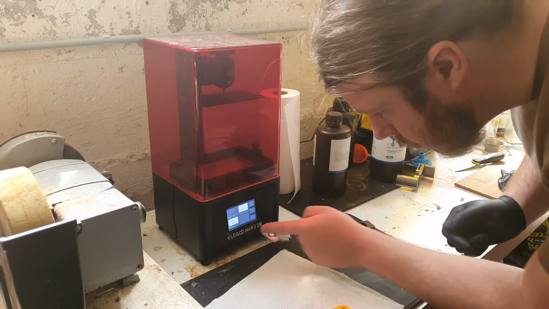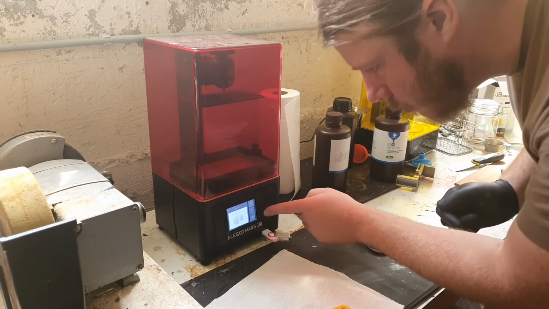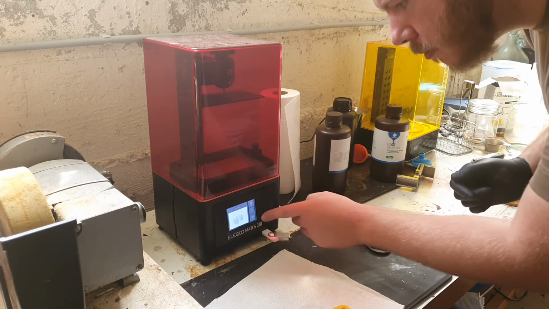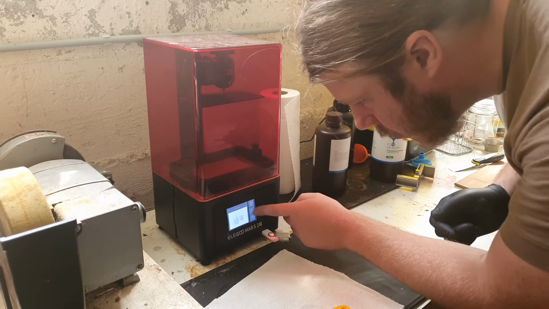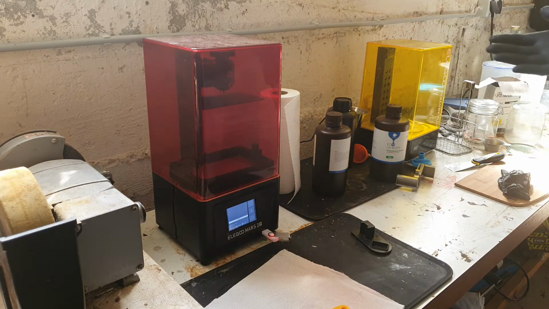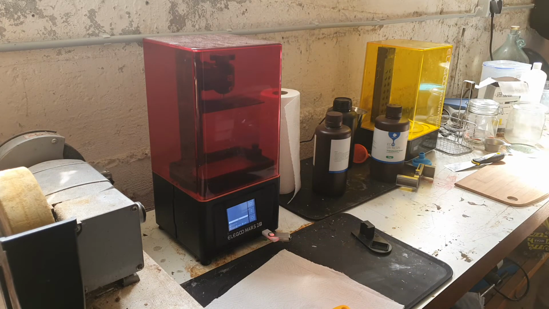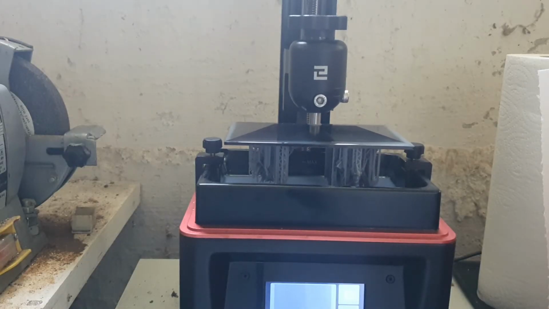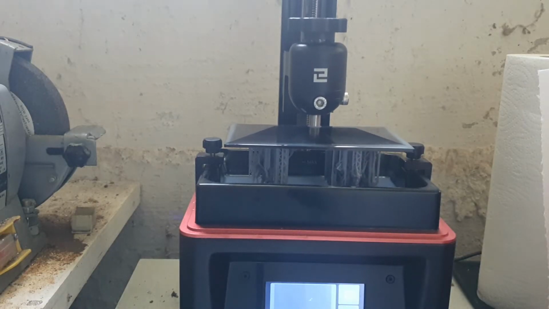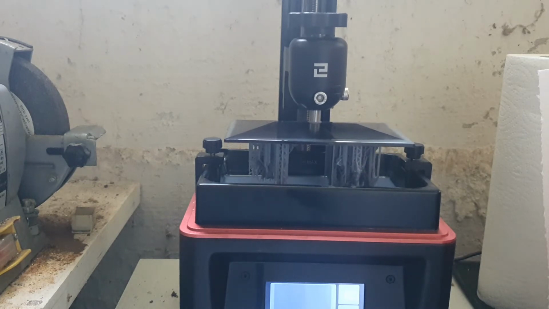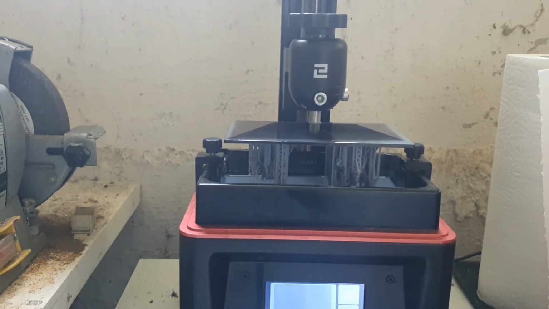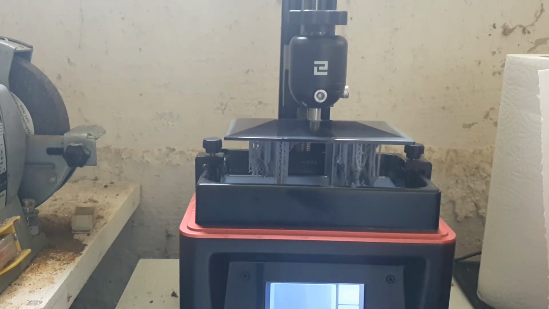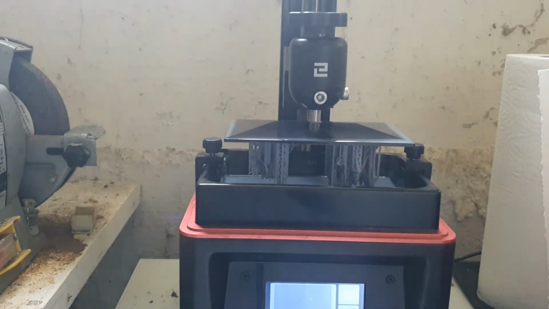Now I just have to select the file and select print, because the printer is already set up to print properly. It's not hard at all to set these things up. And then the machine will just work on its own and print the model out layer by layer over a number of hours. But you don't have to stand there and watch it do it, so it's no time out of your day.